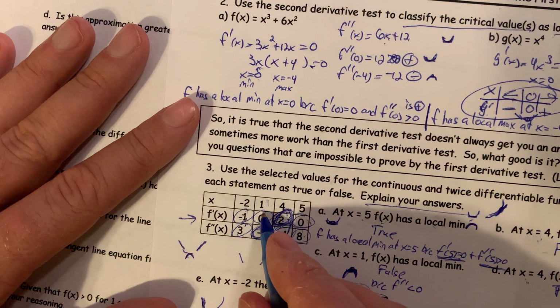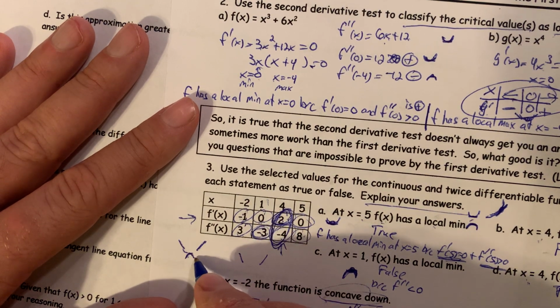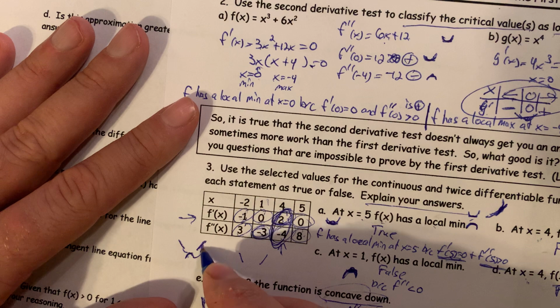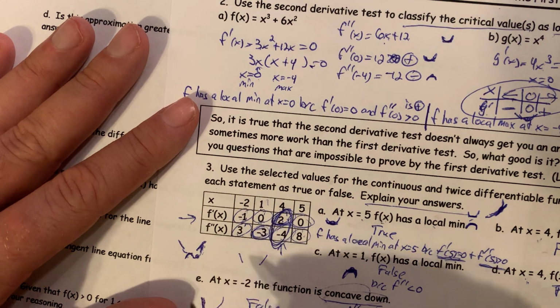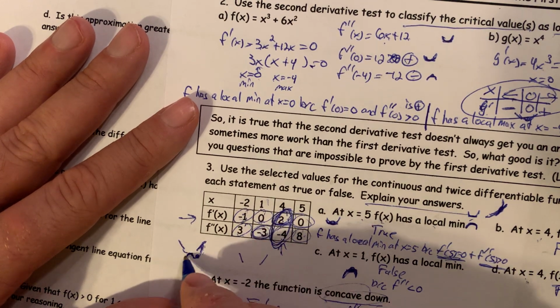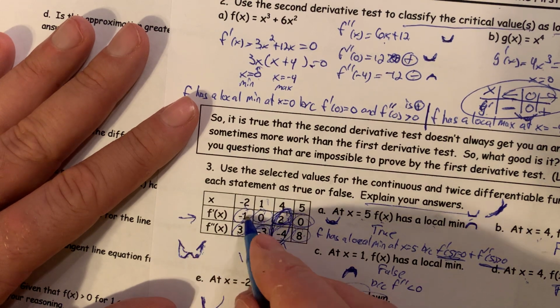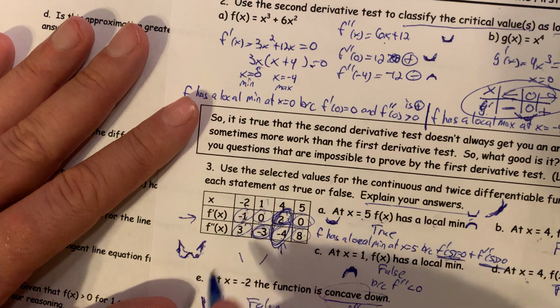Well, somewhere between 1 and 4, there must be another slope of 0, giving it time to go back up to having a slope of 4. Somewhere between 1 and -2, it must have another 0 where it goes back up and gives you a chance to have another slope that's negative.